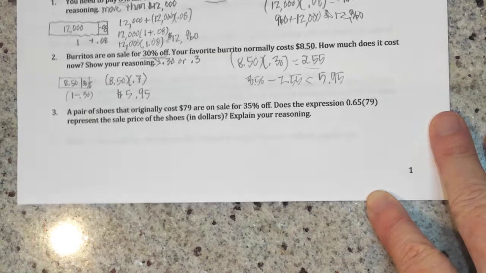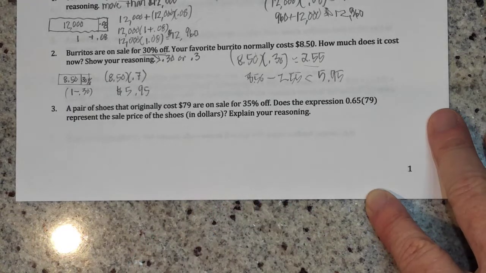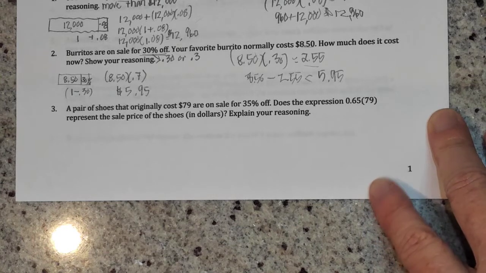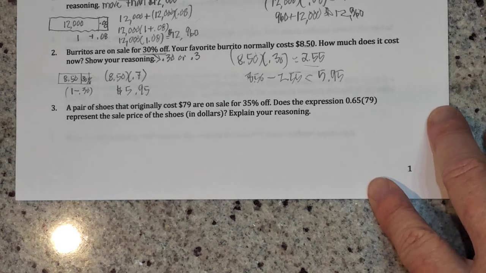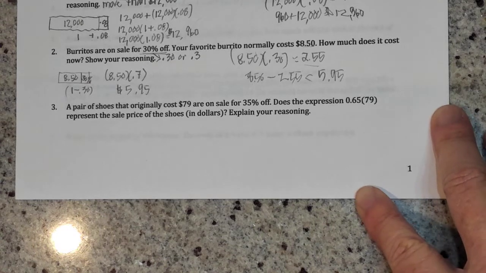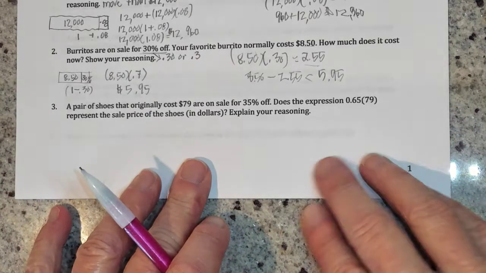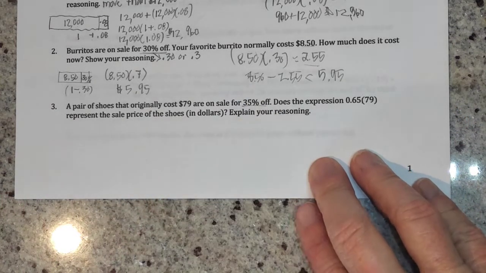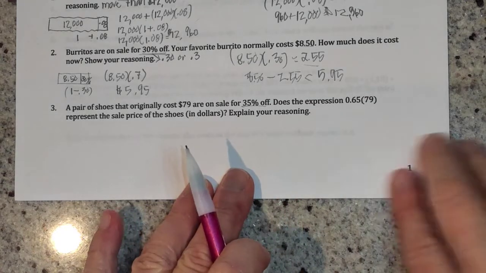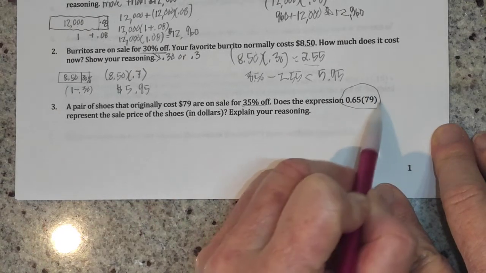So now let's look at question number 3. Question number 3 says a pair of shoes originally cost $79. And now they're on sale for 35% off. Does the expression 0.65 times 79 represent the sale price of the shoes in dollars? Explain your reasoning. So if I think about the work that I've been doing, I know that I'm taking 35% off.